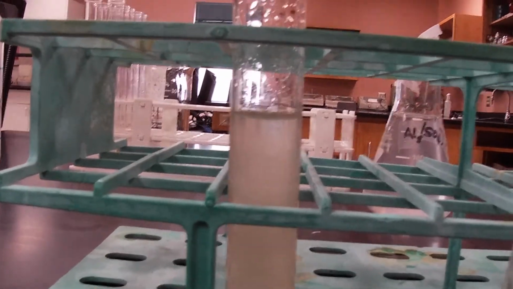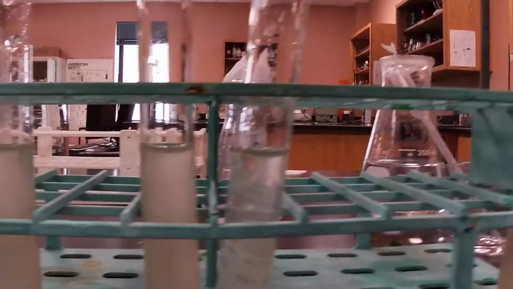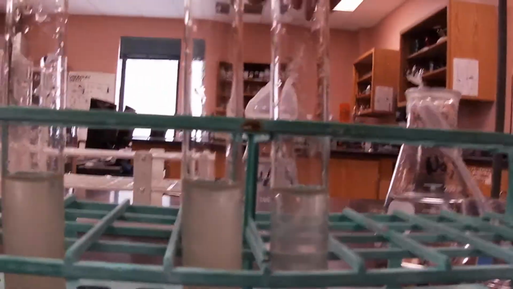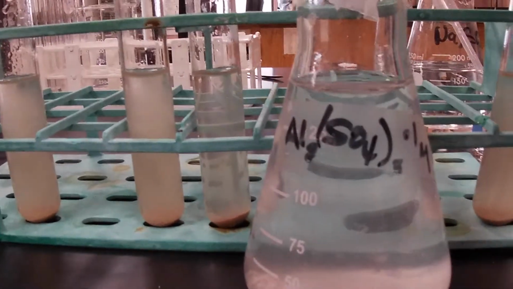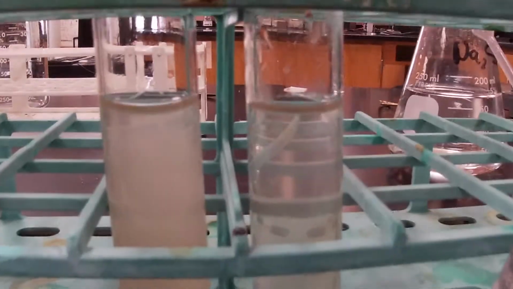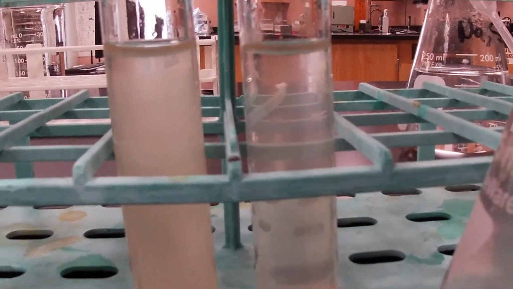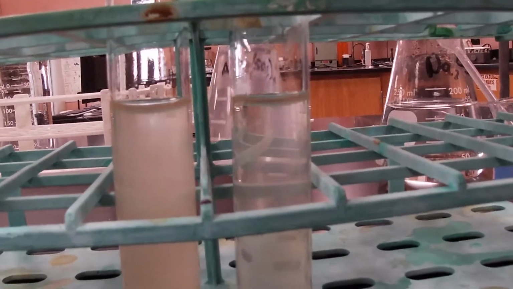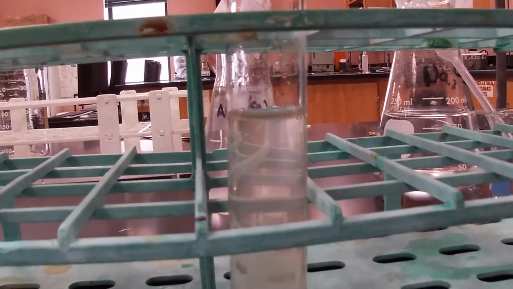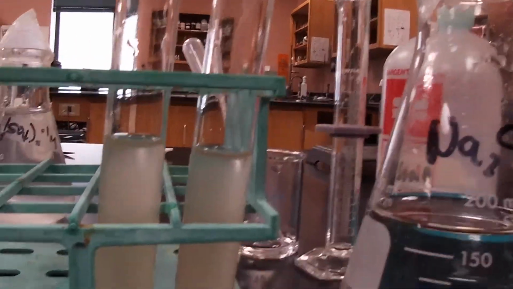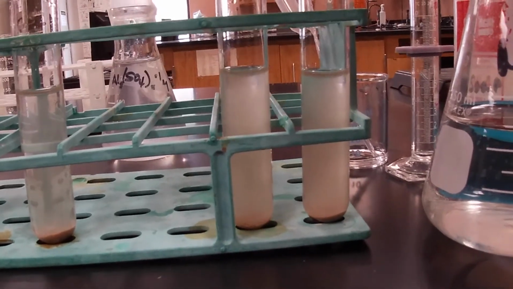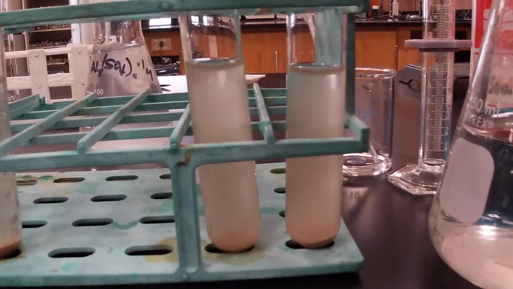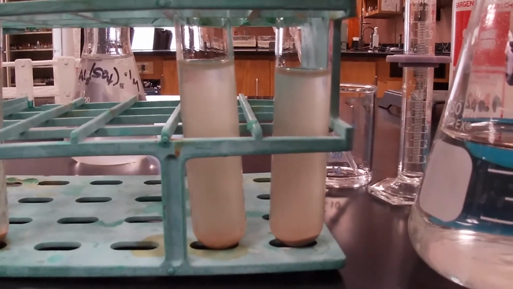So let's check out another solution. This is my solution of aluminum sulfate. As you can see, it does look a little clear, right? And then we're gonna go to the next one and test our standard here. Our standard for this one is gonna be our sodium sulfate solution. Here again, our sodium sulfate solution compared to our muddy water, our standard, looks approximately about the same.